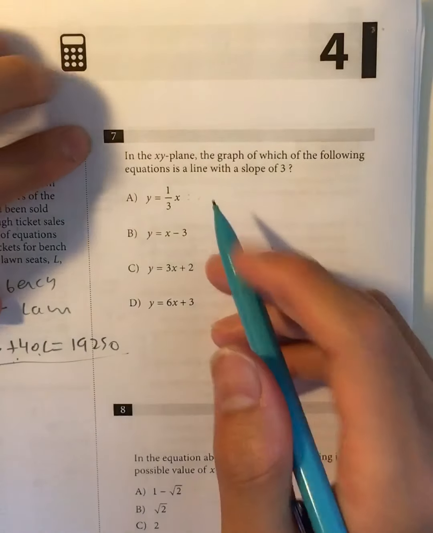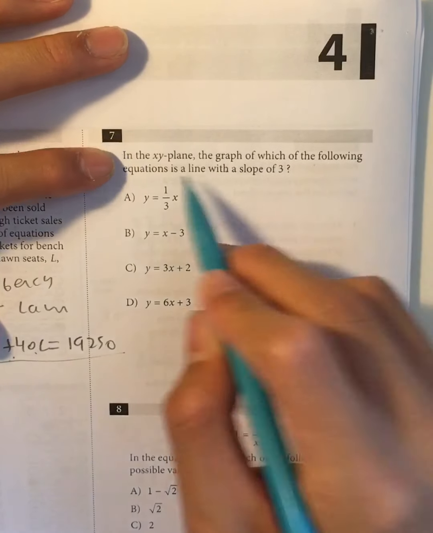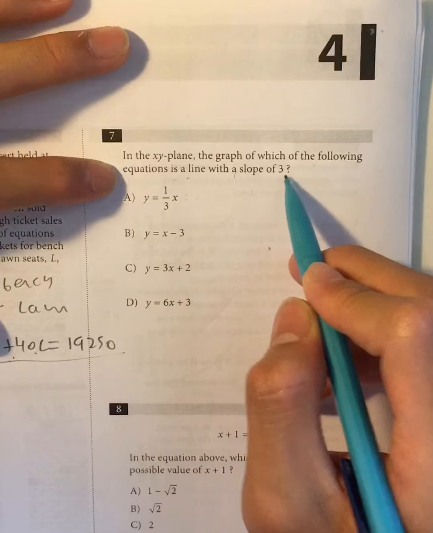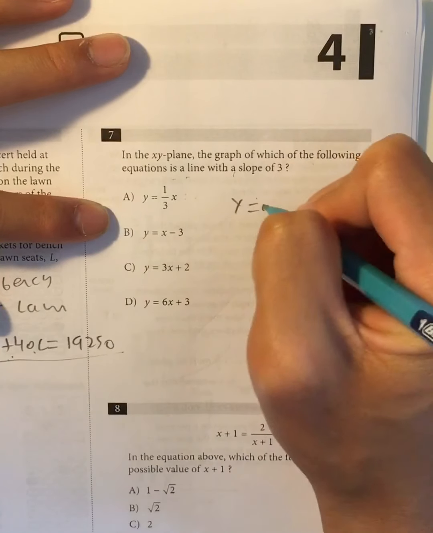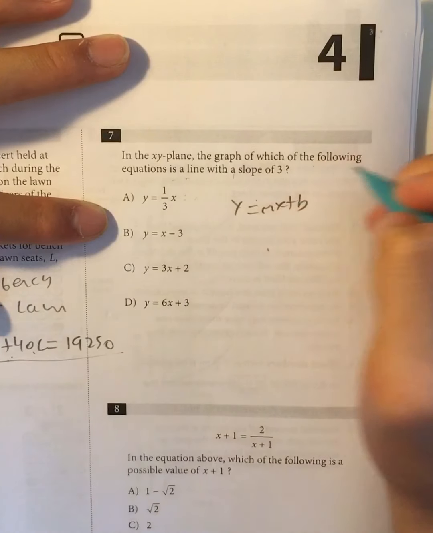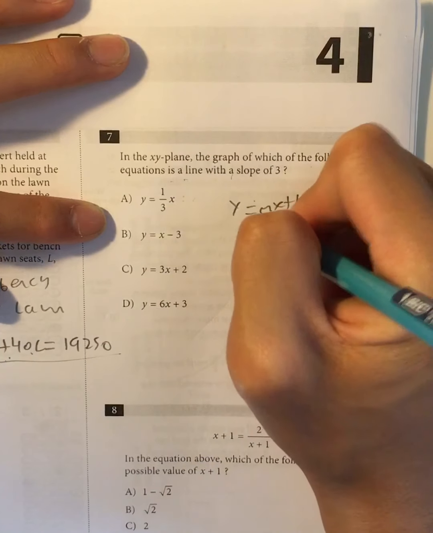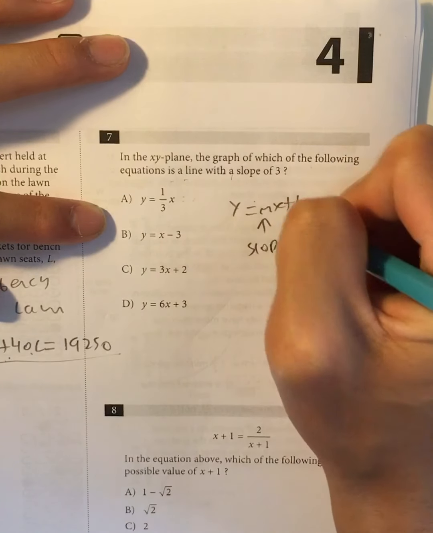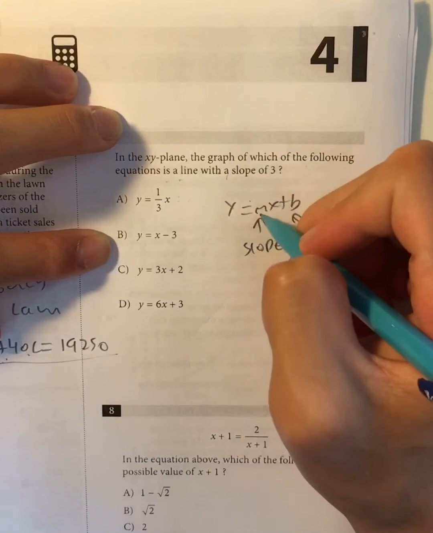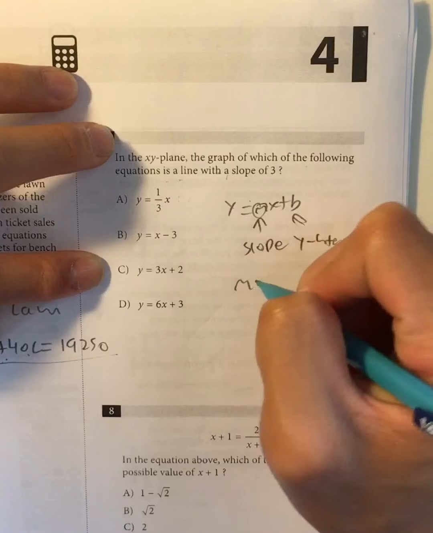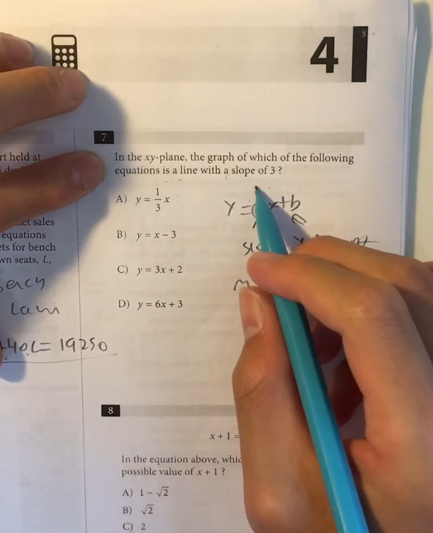Alright, let's move on. Question 7. In the xy plane, the graph of which of the following equations is a line of the slope of 3? So, if it has a slope of 3, y is equal to mx plus b. That's slope-intercept form, right? Where m represents the slope and b represents the y-intercept. I made a video on this, so check that out if you haven't. But in this case, m has to equal 3. So which ones of the following shows m as 3?